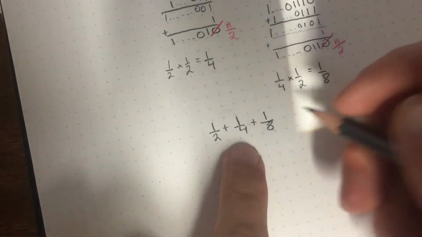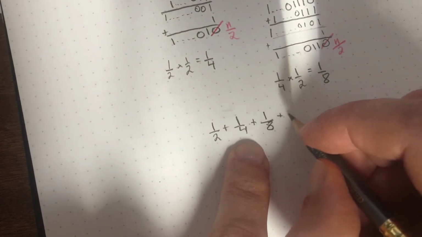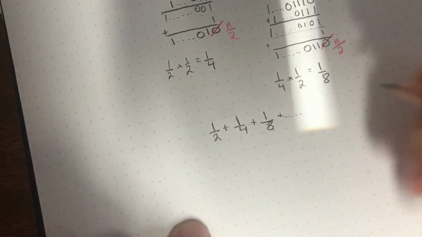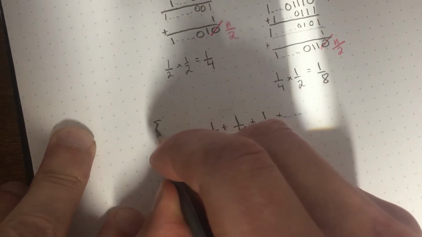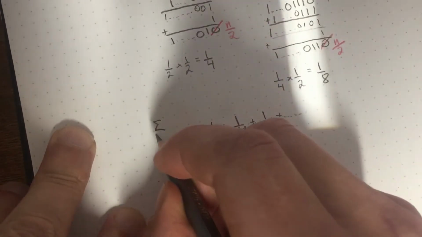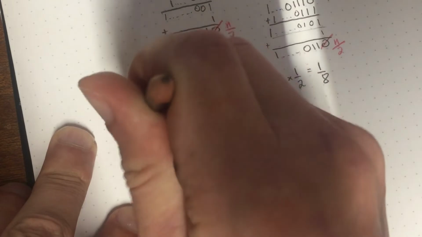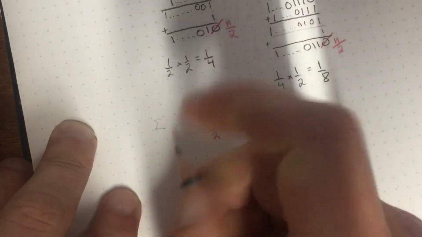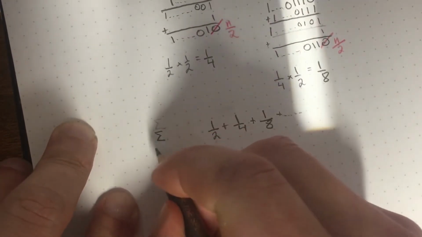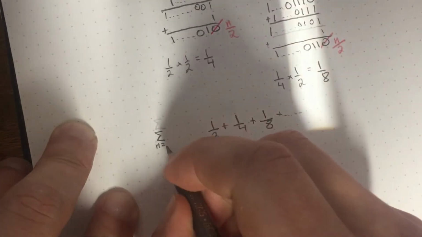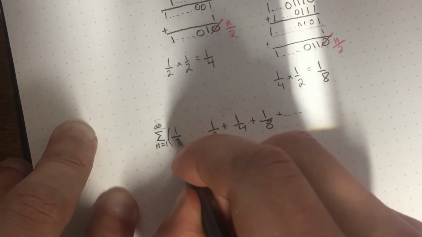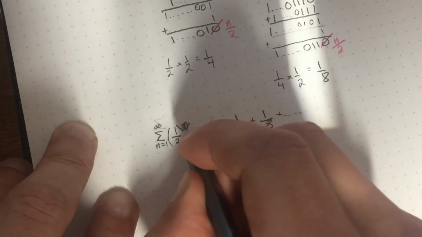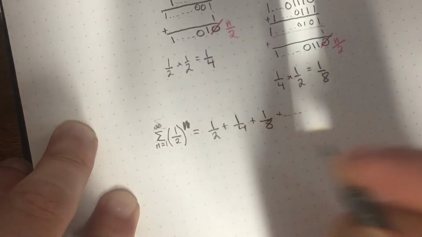But you're building this geometric series, right? And so this is the sum from n equals 1 to infinity of 1 over 2 to some power n, right?